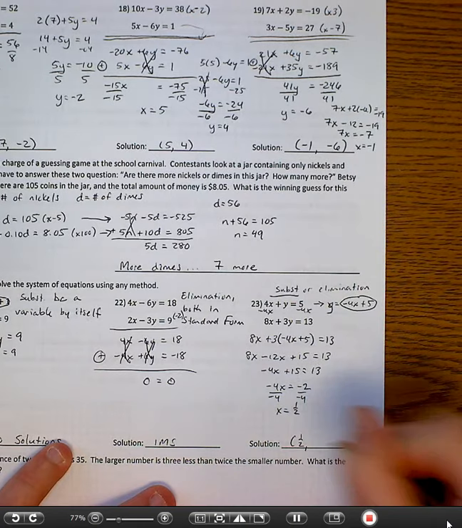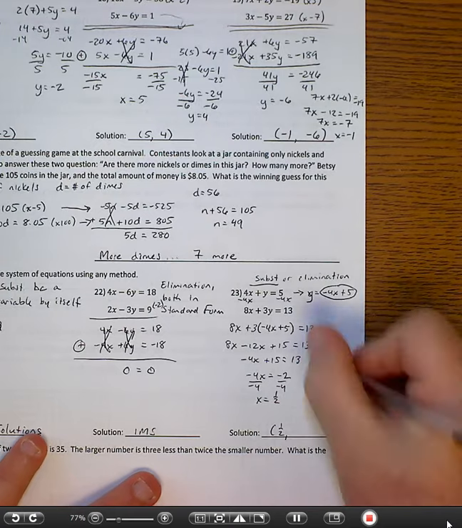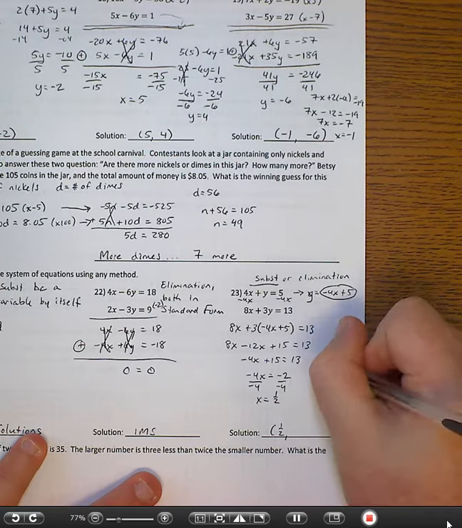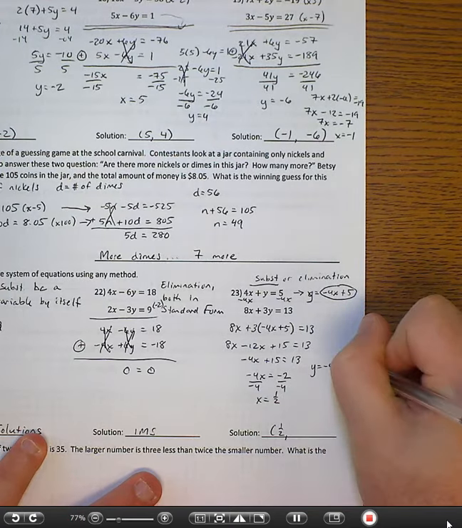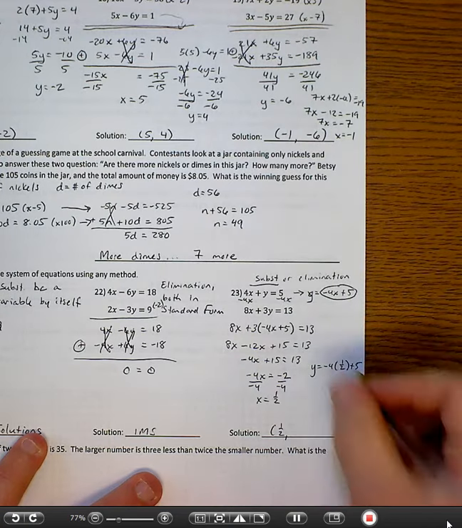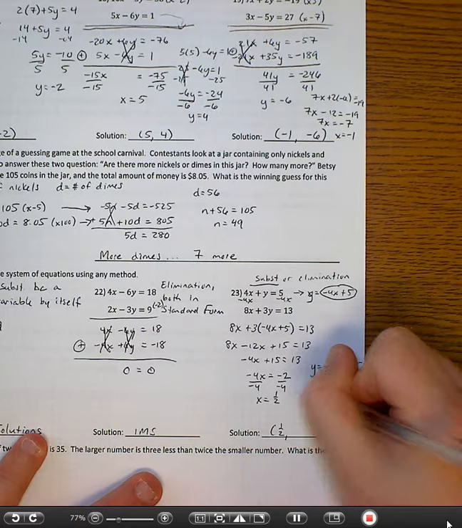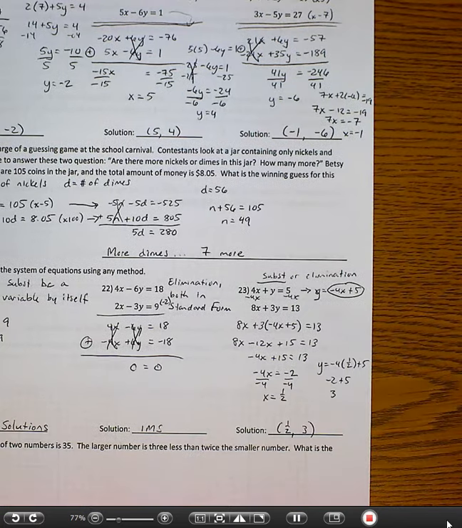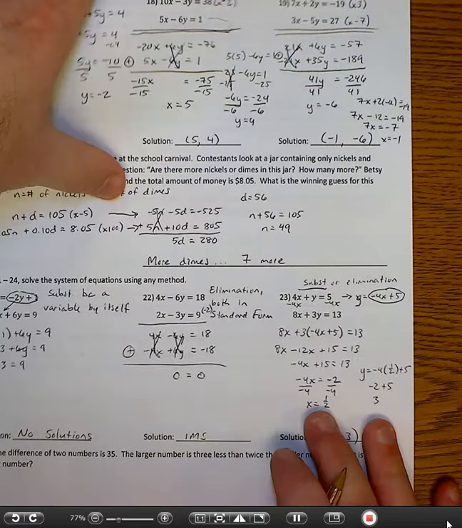Now I go back and get y. So y equals negative 4 times positive 1/2 plus 5. So negative 4 times 1/2 is negative 2, plus 5 is 3. So the solution is 1/2, 3. Okay, and the next several are word problems.